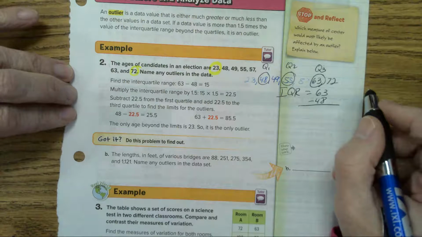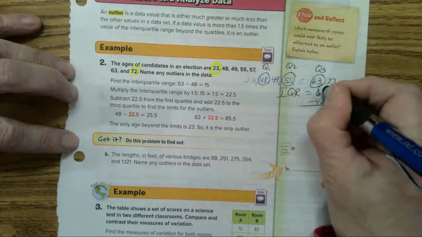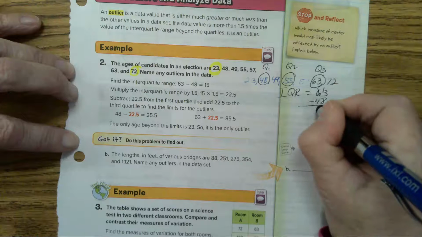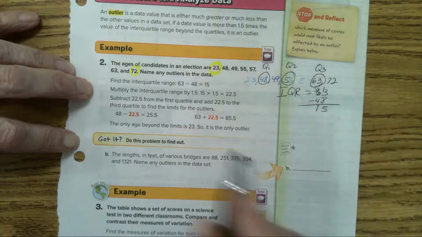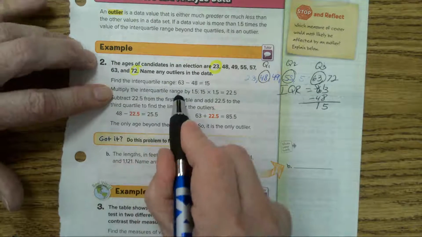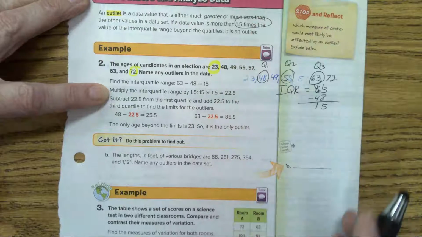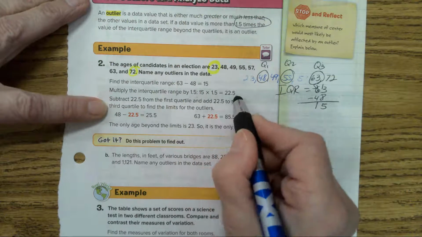Now this is what you do when eyeballing doesn't work. When you just say, oh, these are my outliers. So you subtract 63 minus 48, which is 15. So it says multiply the interquartile range by 1.5. Okay, that's what it tells you up there. 15 times 1.5 is 22.5.